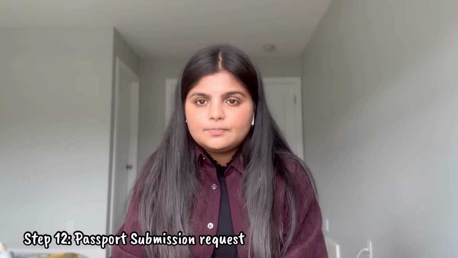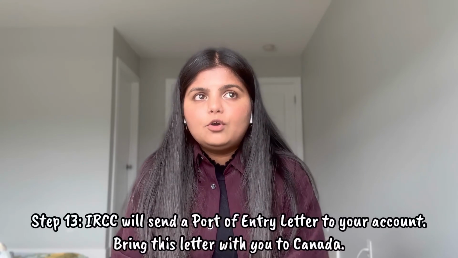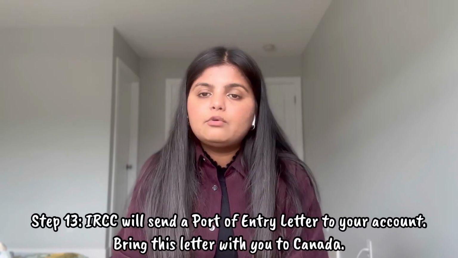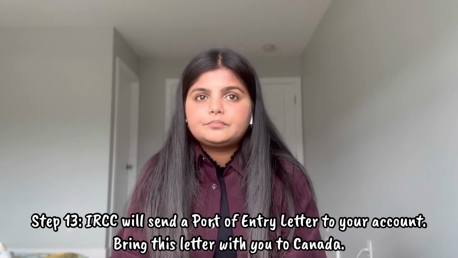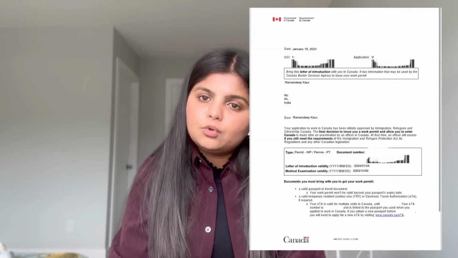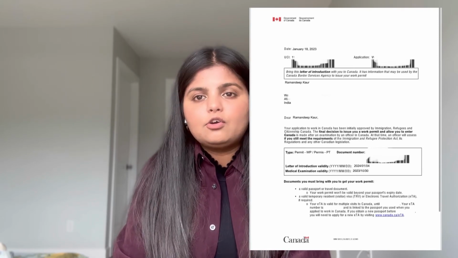Once your assessment has been completed, you will get a passport submission request. After that, you need to download that letter from your IRCC account and book an appointment to submit your passport. Once your stamping has been done, a port of entry letter will be given to you in your IRCC account, which is the most important document you need to bring with you when you come to Canada. Once you come to Canada, by showing that port of entry letter, you will get your closed work permit at the airport from the immigration officer.